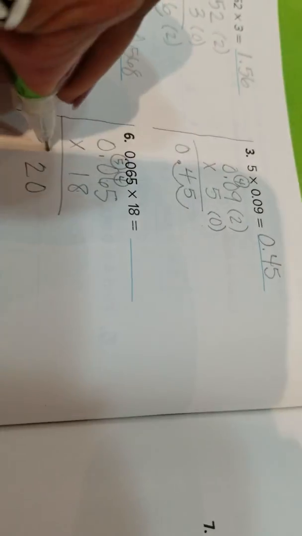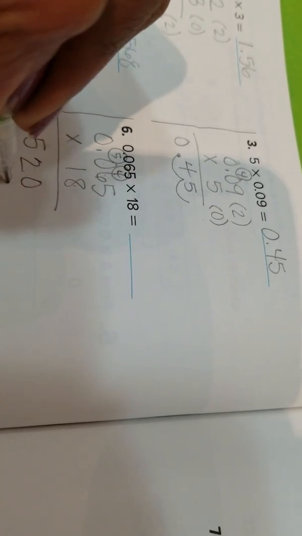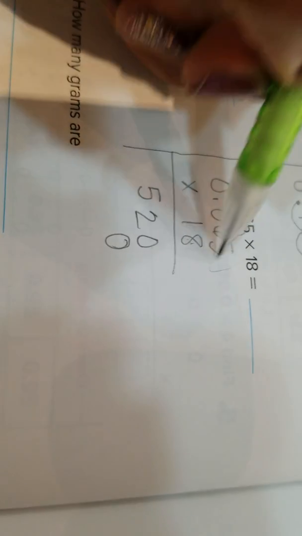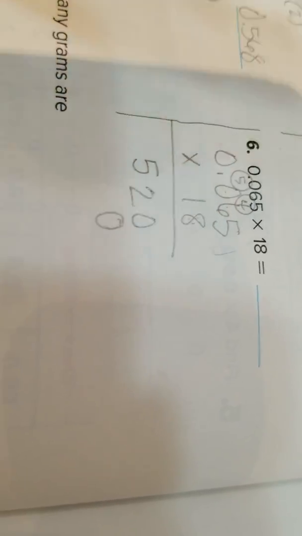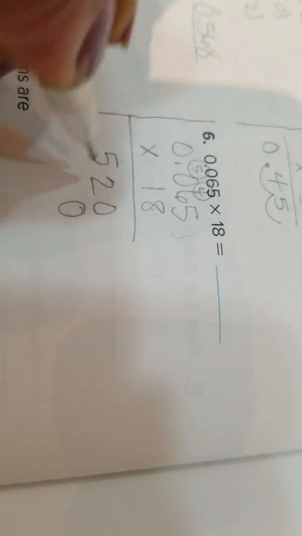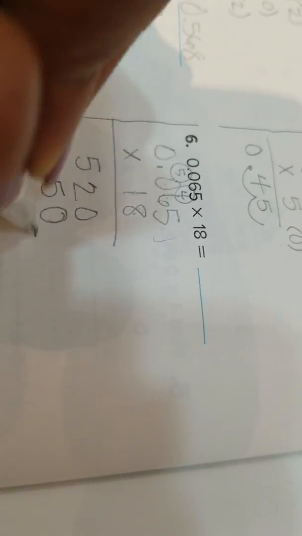Carry our 5. 8 times 0 is 0, plus 5 is 5. Then we put a 0 here, or even an X to hold that place, because the first time we multiplied by 8, the second time it's like we're multiplying by 10, because that's the 10 of 18. 1 times 5 is 5. 1 times 6 is 6.